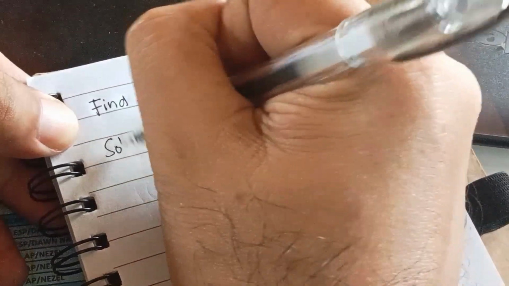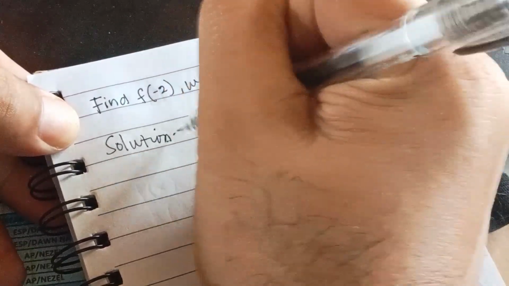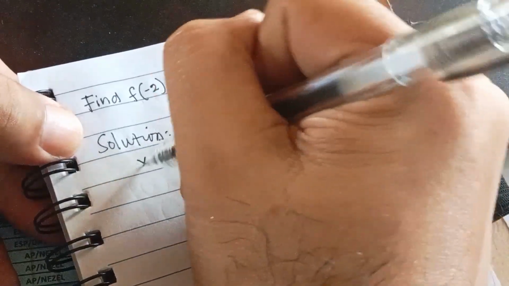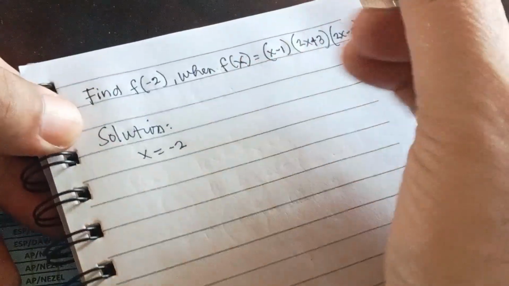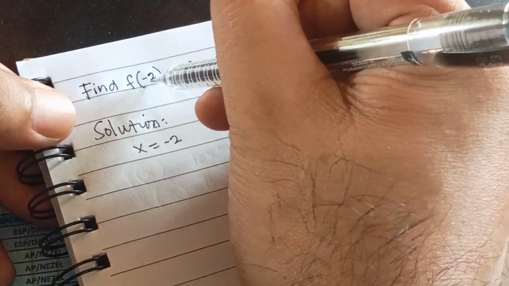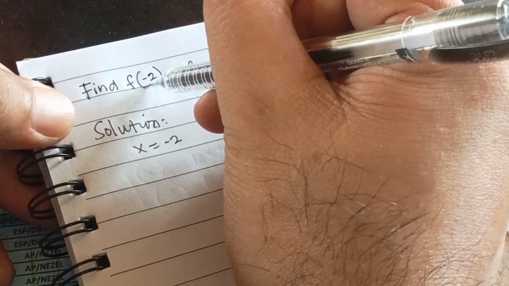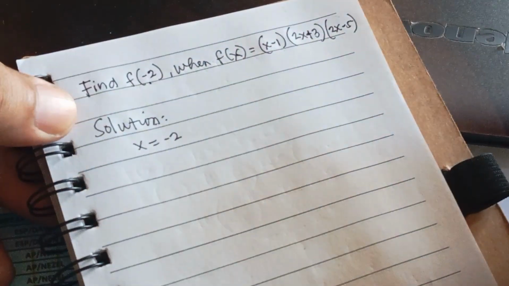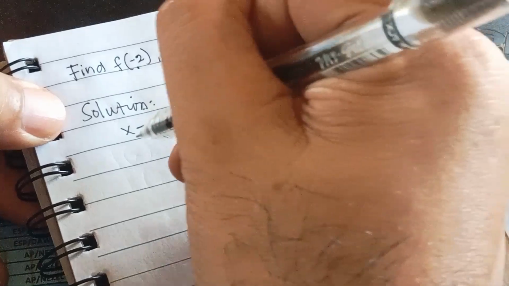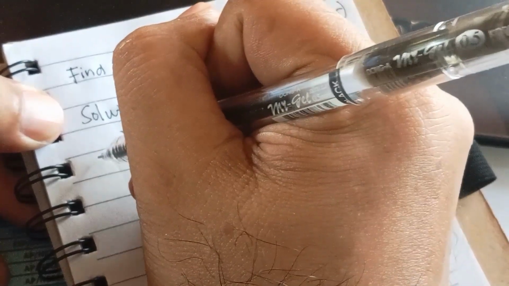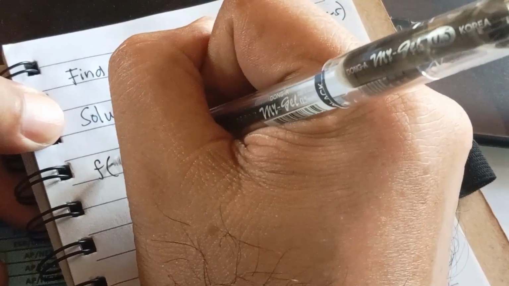So in your solution again, class, do not forget that you have to let x is equal to negative 2, since that's the purpose why we need to find out what's the value. Okay, so substitute, but first rewrite the given function.